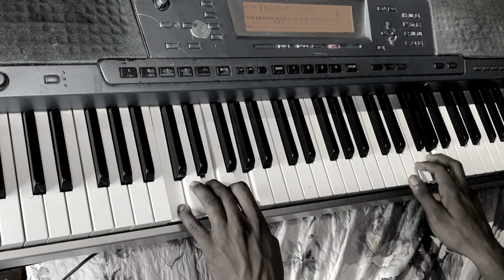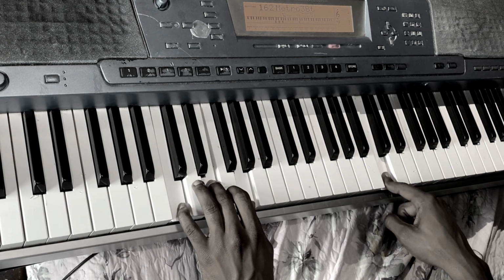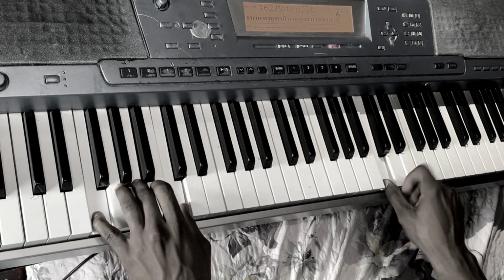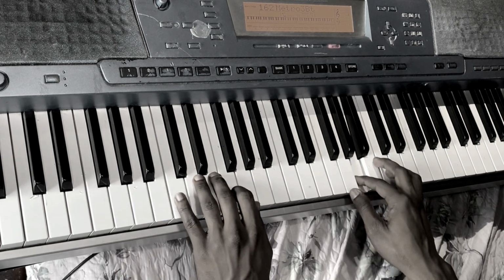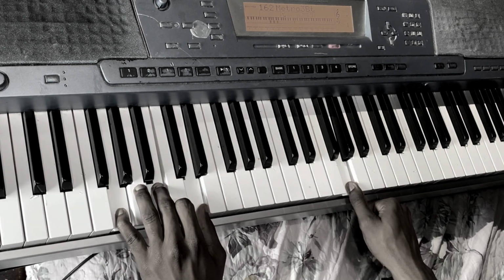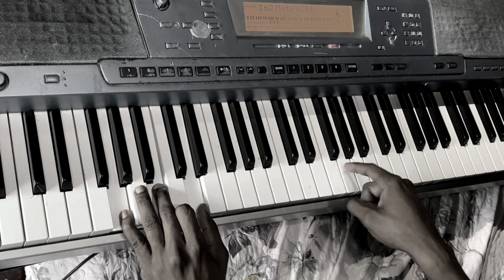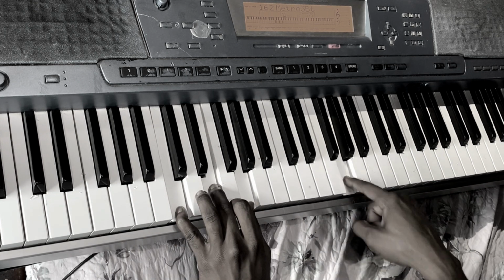Or I could do F because F has a C in it, right? We did that already and it didn't work. So even though that's a G, the correct chord in that situation is C, right?